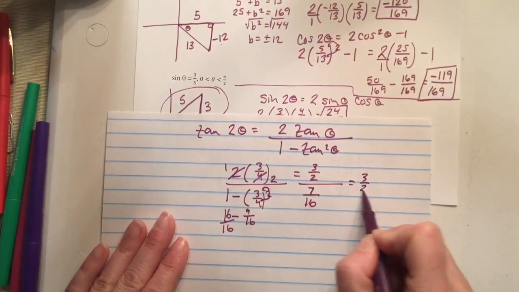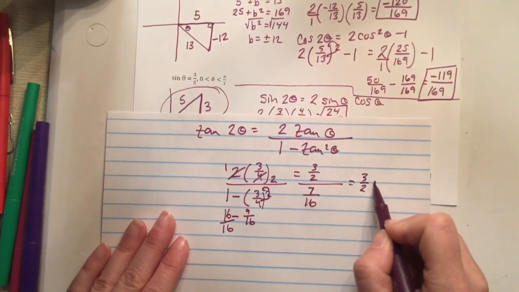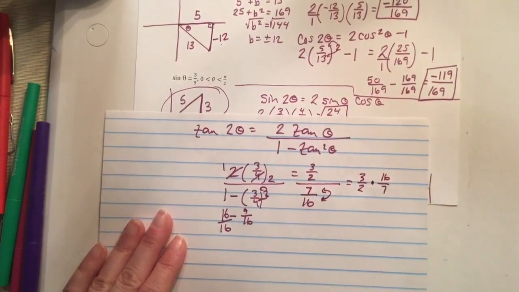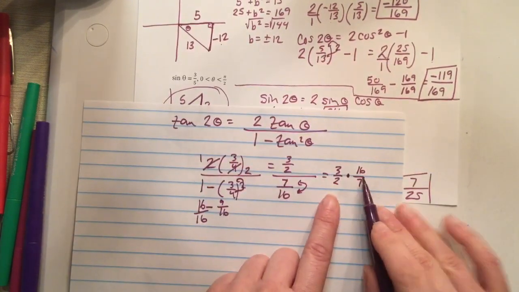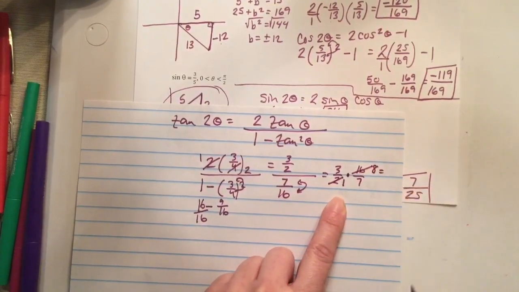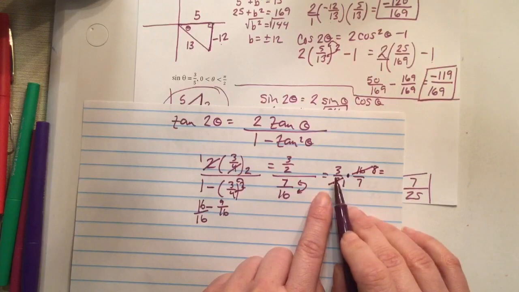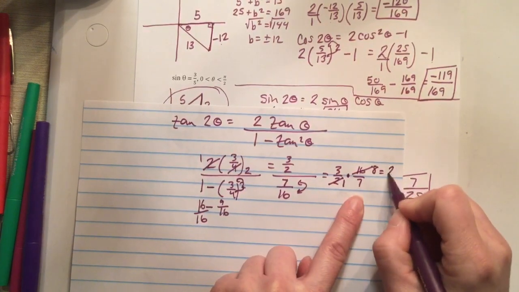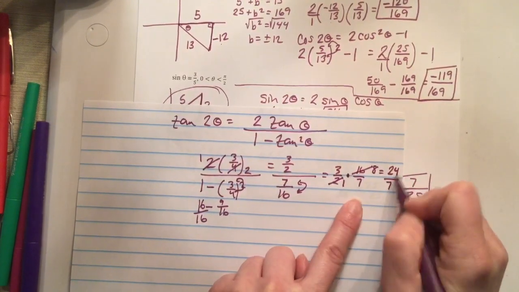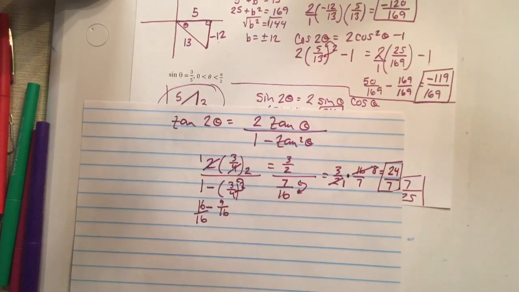You keep the first fraction the same. 3 halves. Change divide to multiply. Flip that second puppy upside down. Now what I can do is I can cross cancel. I can divide these two both by 2. That would become a 1. That would become an 8. Your final answer, are you ready? 3 times 8 is 24 over 1 times 7 is 7.